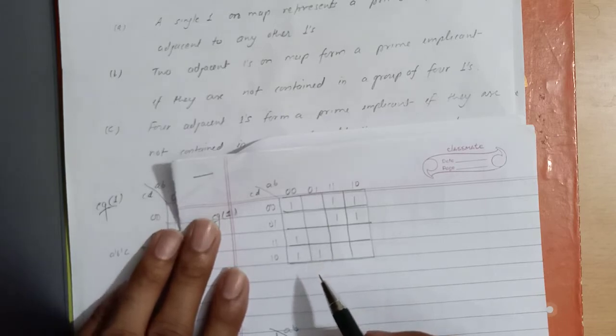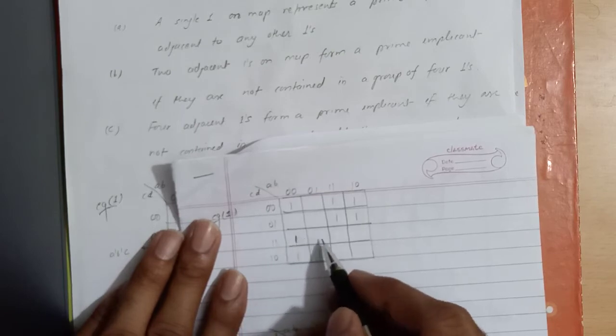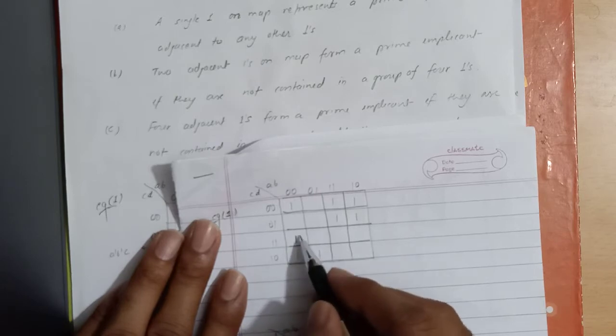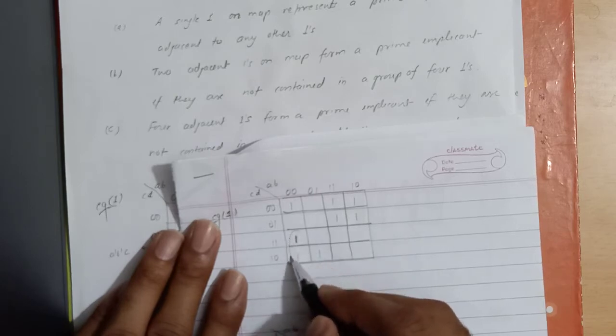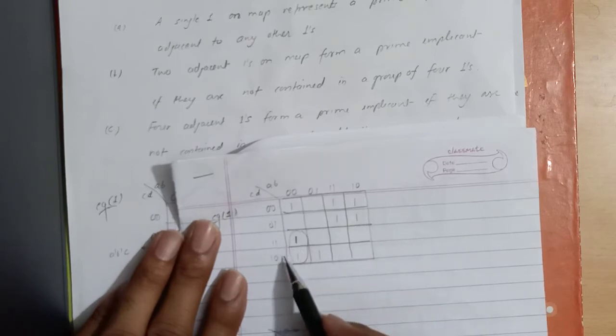We are focusing on how to find the prime implicants. Suppose I am taking this one, and this one cannot be part of any 4 adjacent ones, so it can be combined with this. So this is one prime implicant.